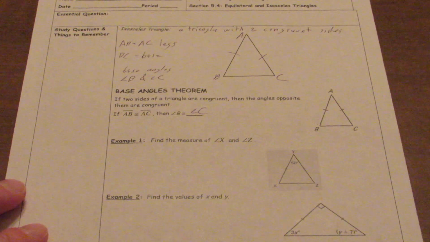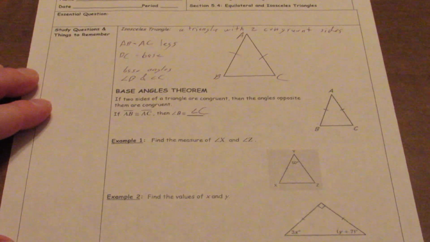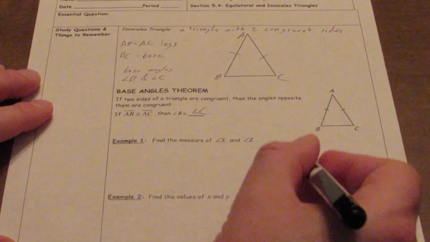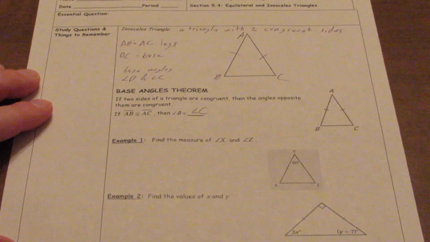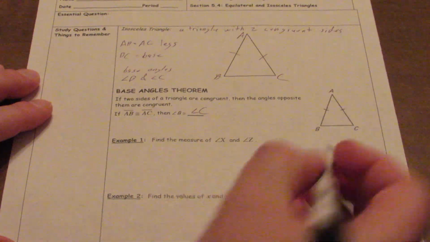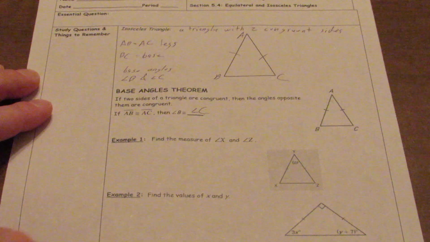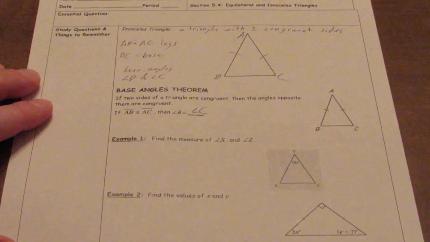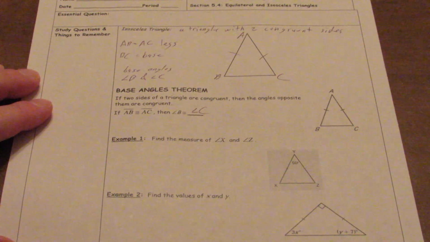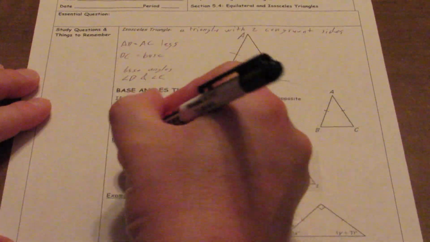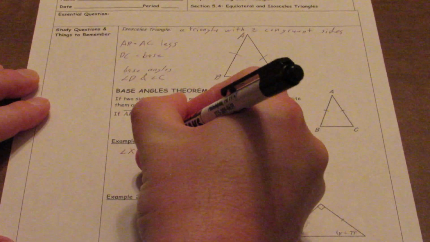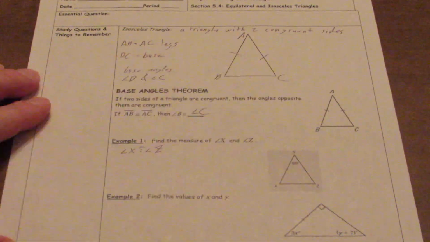So example 1 asks us to find x and y. They tell us that angle y is 50. They give me these two sides are congruent. So x and z then have to be congruent. Those are my base angles. So one, I know that angle x is congruent to angle z.